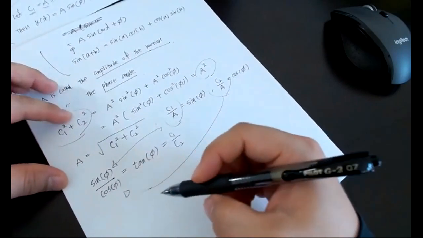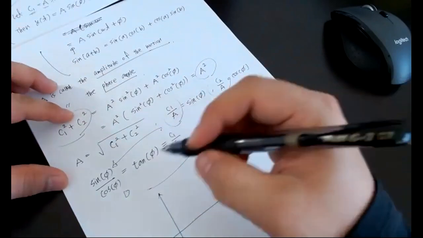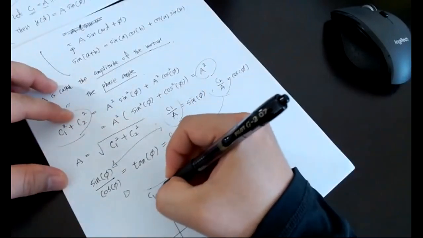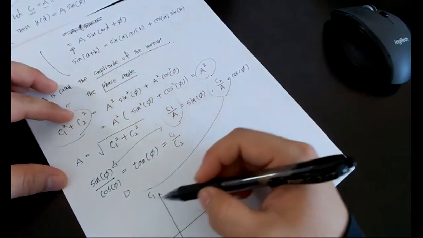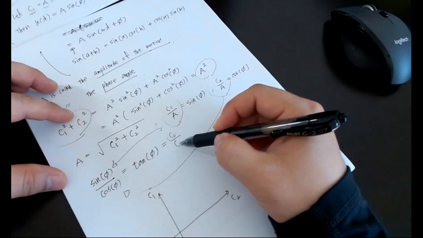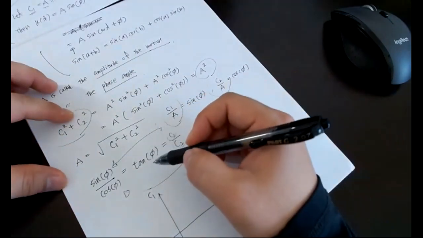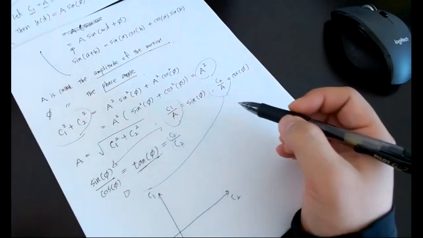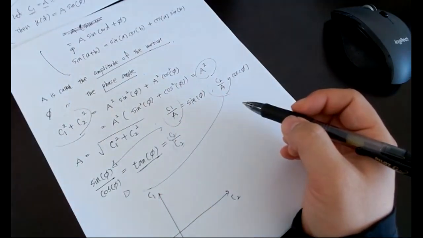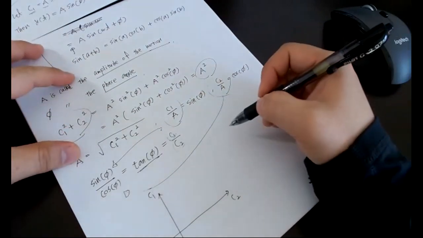So back to pre-calculus. If both C1 and C2 are positive, then tangent phi must be between 0 and 90 degrees. Does it make sense?